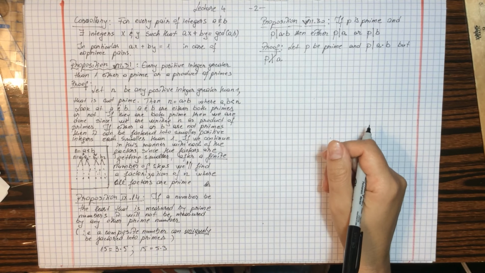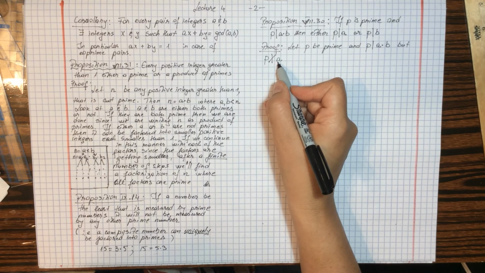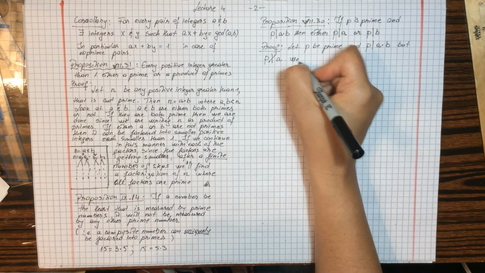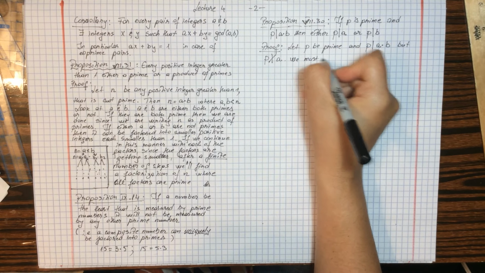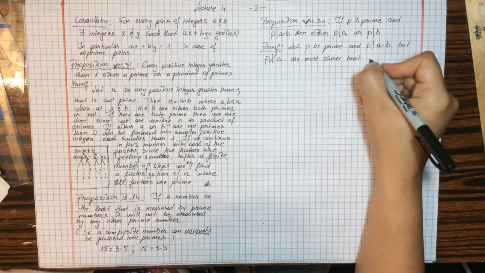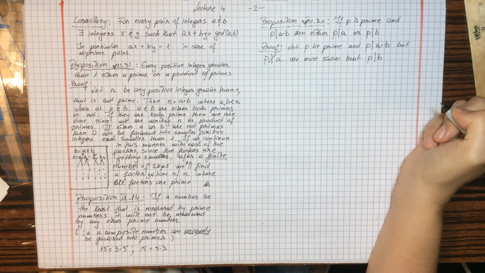Okay, so this means P does not divide A. We must show that P must divide B, and then we're done.